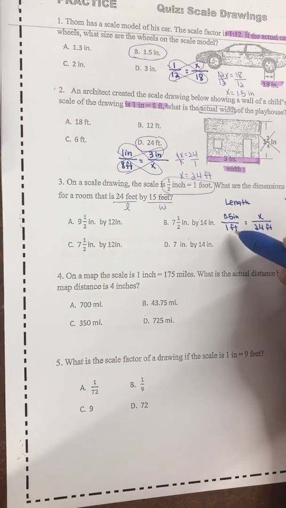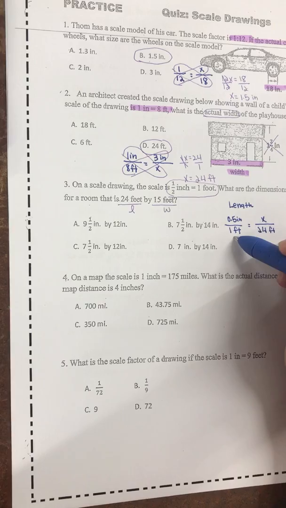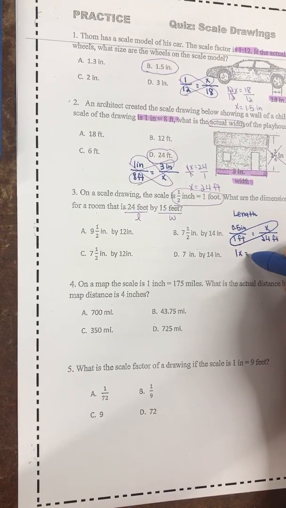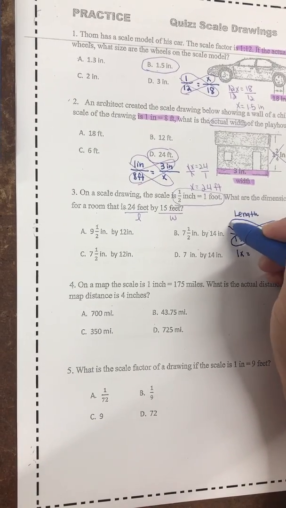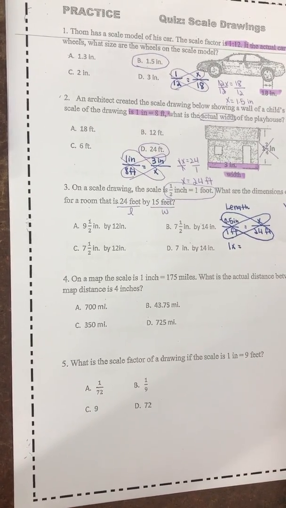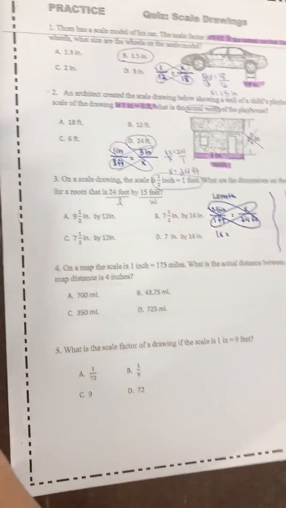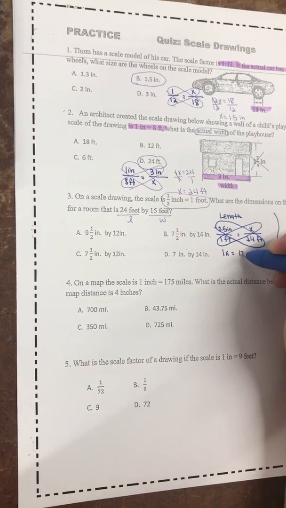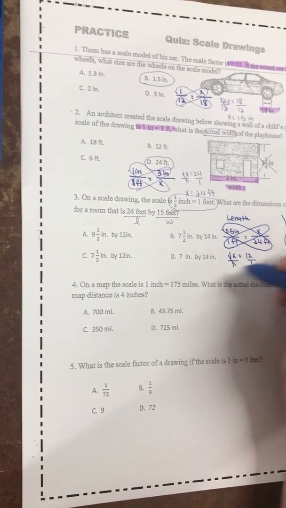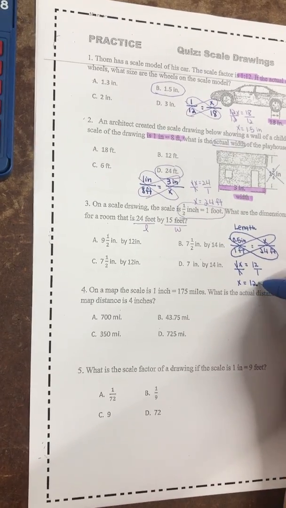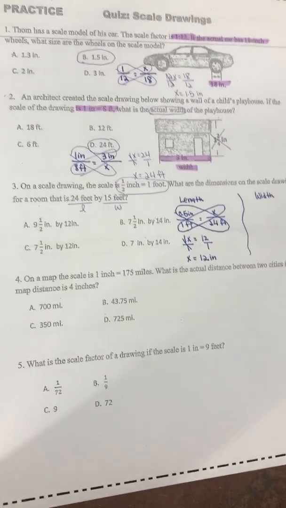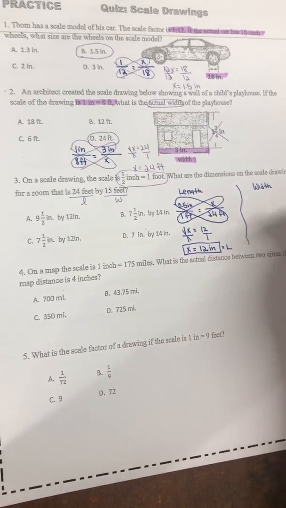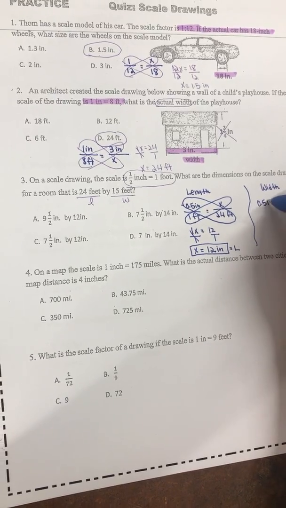So it's 24 feet, so feet goes on the bottom, and I'm looking for x. So when you use cross products, 1 foot times x is 1x is equal to 24 times 5/10. Just make sure it's 12. Dividing both sides by 1, x is equal to 12 inches. That's the dimension of the drawing. So here I found the length. Now I'm going to look for the width using that same strategy.